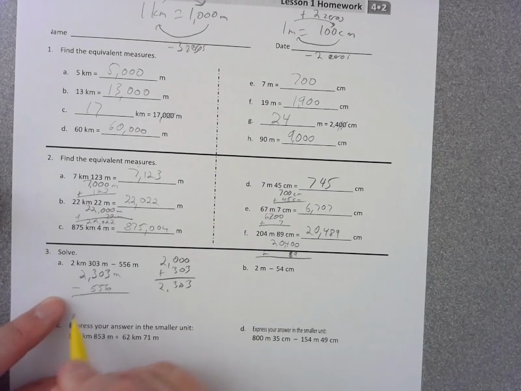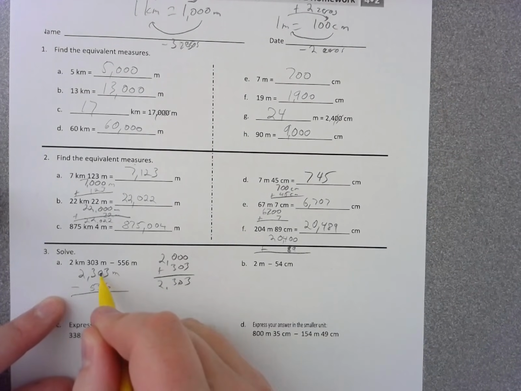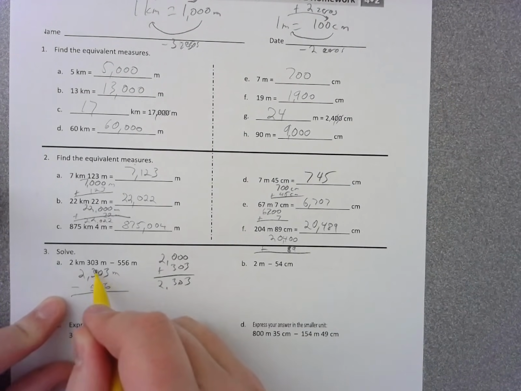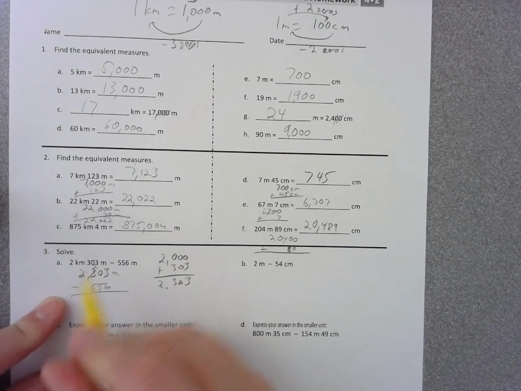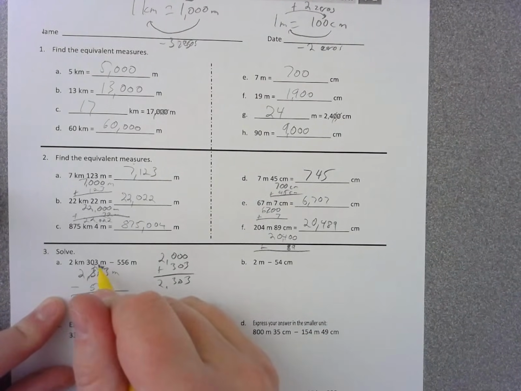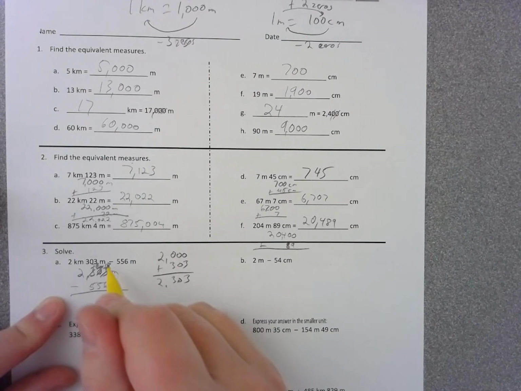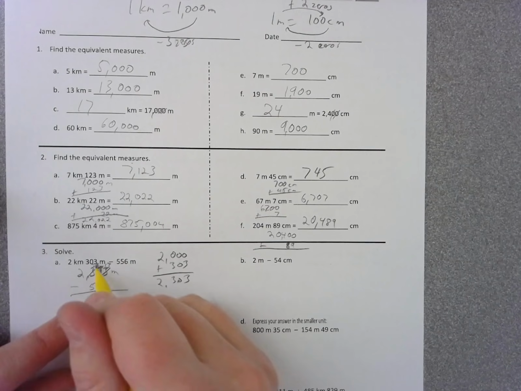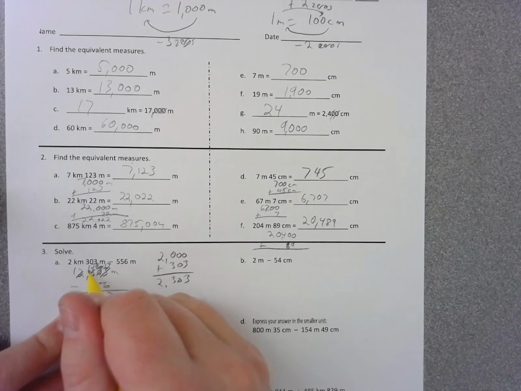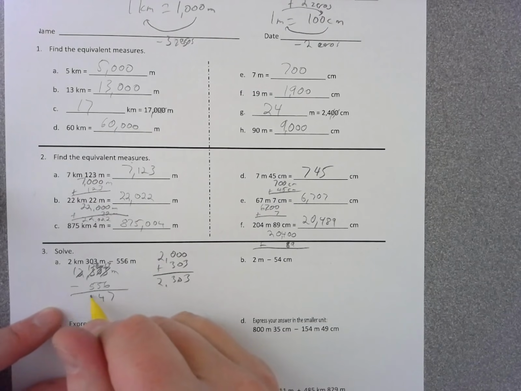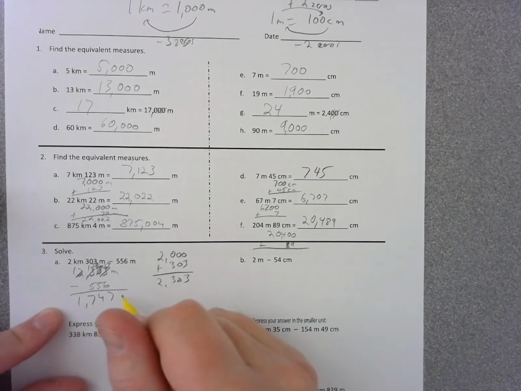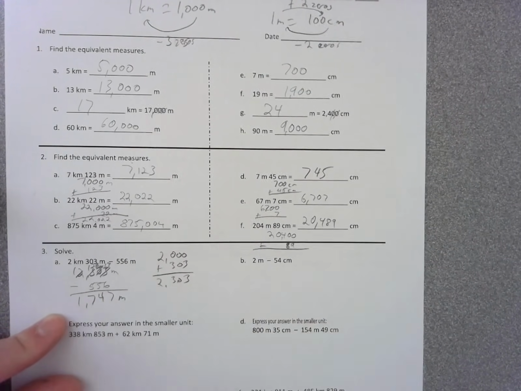556 meters. So we can't take 3 minus 6. We can't borrow from a 0, so we have to borrow from this 3. That becomes a 2. 0 becomes a 10. That now becomes a 9. It's kind of cramped up there. 3 becomes a 13, because we can borrow. 13 minus 6 is 7. 9 minus 5 is 4. 2 minus 5 we can't do, so we have to borrow from that. That becomes a 12. 12 minus 5 is 7. So 1,747 meters.